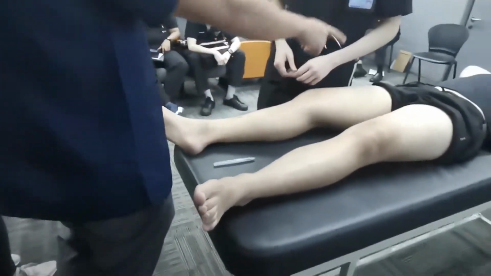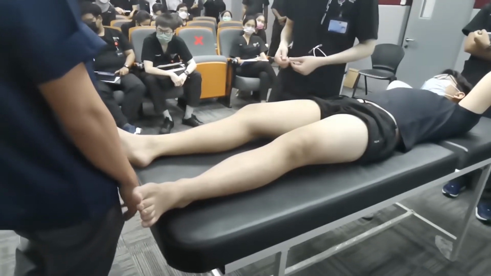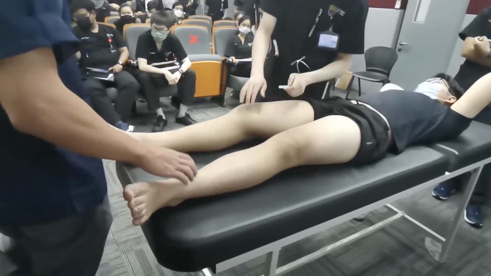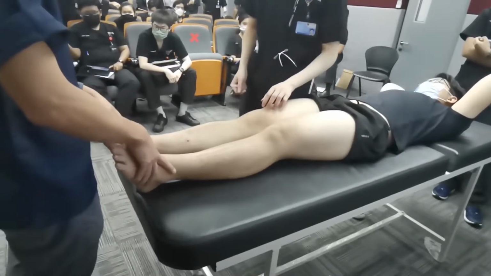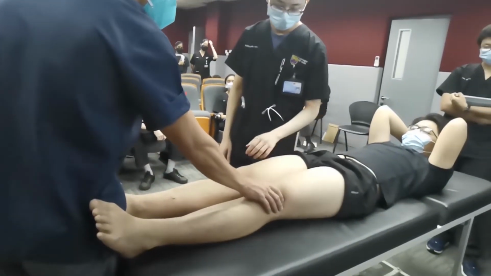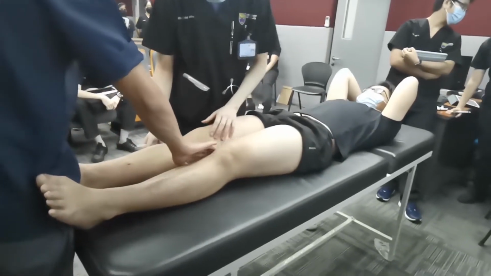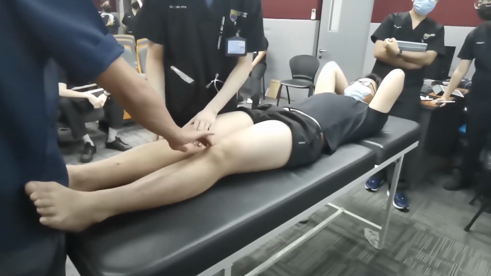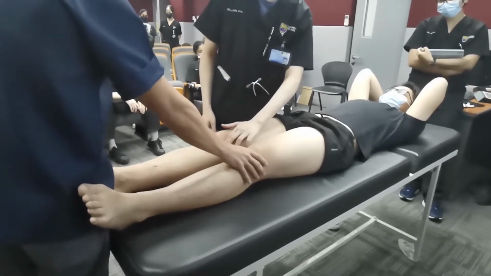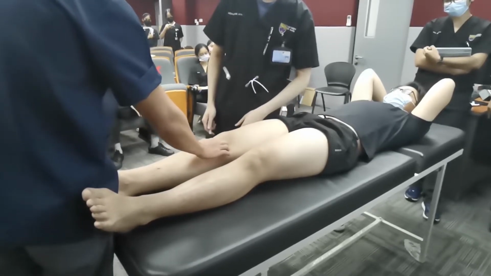Umbilicus or xiphisternum, maybe no need. So what other parts do you mark? You also mark the medial joint line. This is for the true limb length later. How to feel for the medial joint line? You cannot flex because once you flex, it'll go. So the joint line is not so easy.